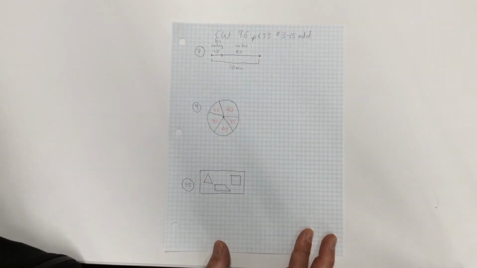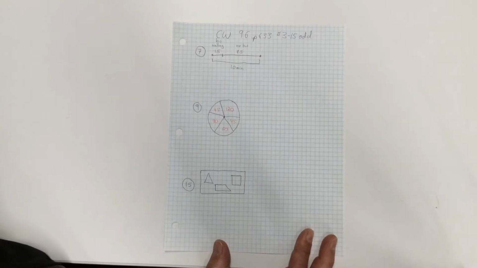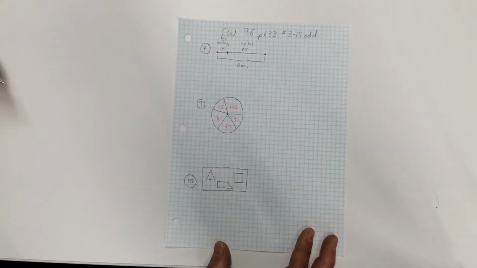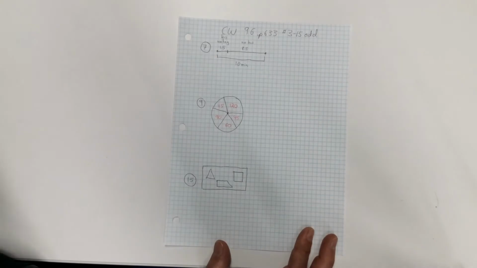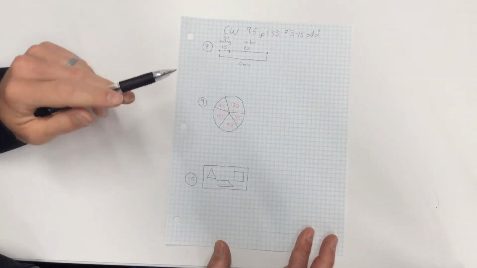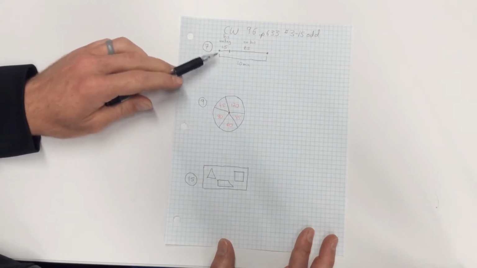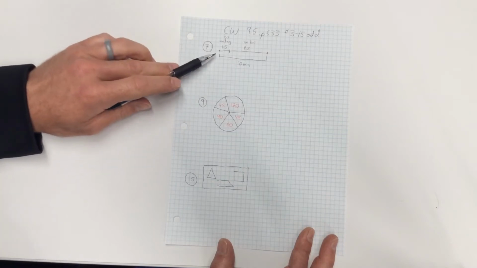Okay, so number 7 says, if you go to the bus station 20 times, predict how many times you will have to wait less than 3 minutes. Okay, so this is a little bit of a complicated question. First of all, they're asking for what happens if you go there 20 times. The key to answering that is, well, I need to know my probability. If I know my probability, then I know how many times out of that 20 I'm going to wait less than 3 minutes. Okay? So let's find our probability.